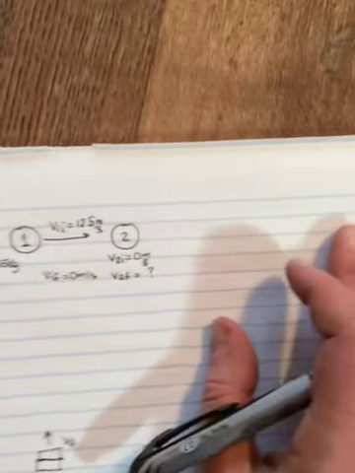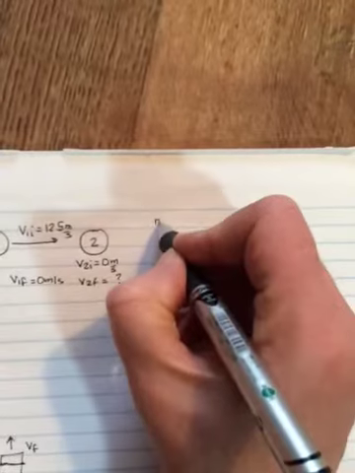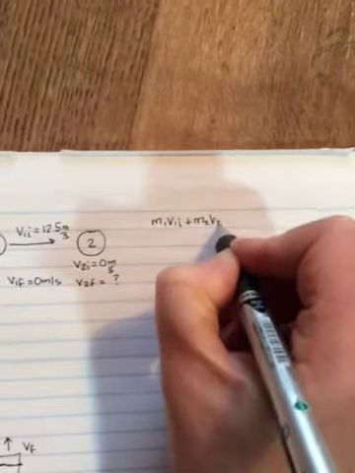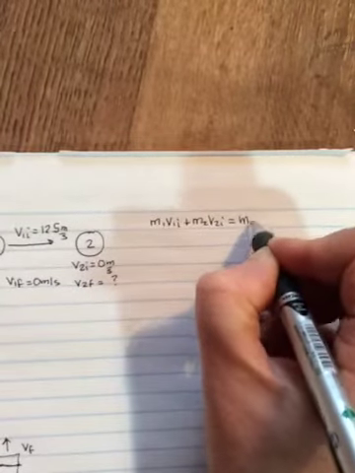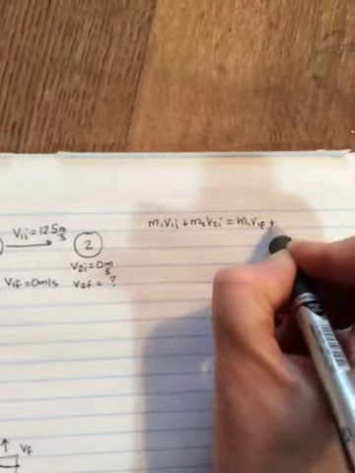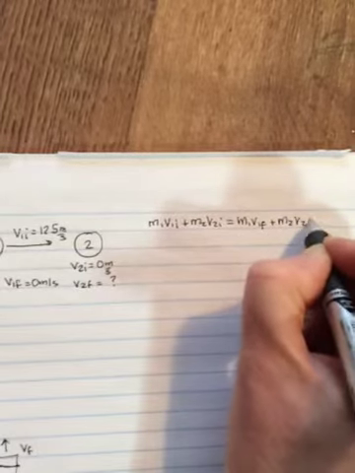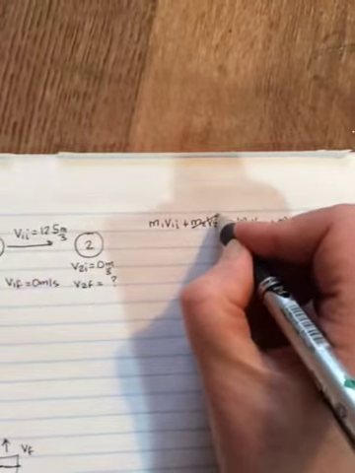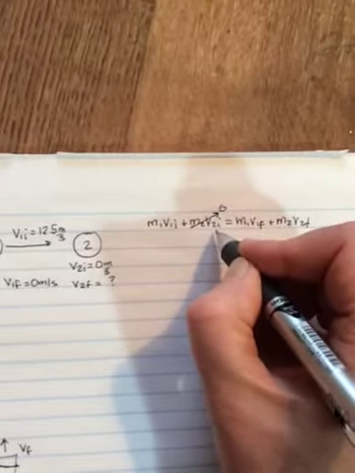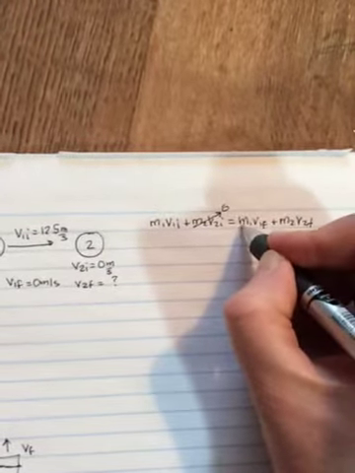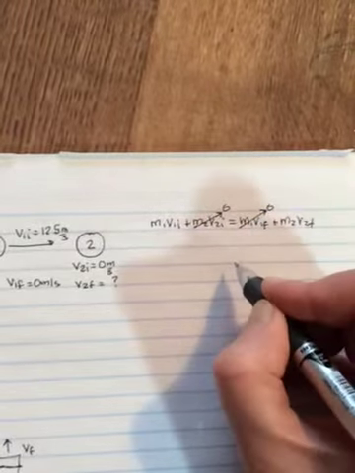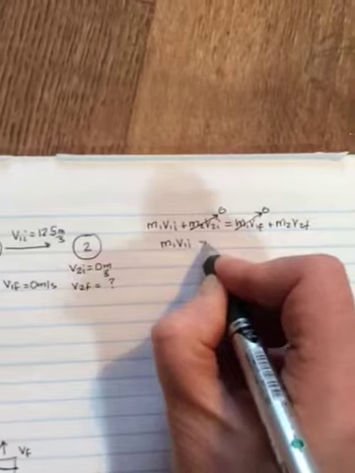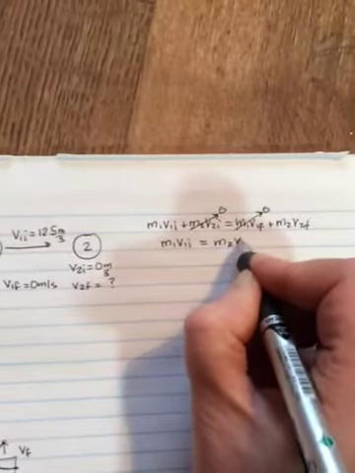And we find V2F using conservation of momentum. So M1V1 initial plus M2V2 initial is equal to M1V1 final plus M2V2 final. Now this one's really easy because initially the second ball is at rest, so that term goes to 0. And after the collision, the first ball is at rest, so that goes to 0. So we have M1V1 initial is equal to M2V2 final.